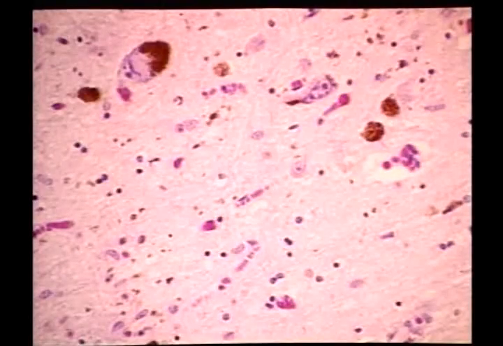In the next slide, we see nerve cells that actually contain a brown pigment called neuromelanin. These nerve cells produce special chemical transmitters such as norepinephrine and dopamine. We're going to talk about those in a little bit. Neurons come in different sizes, different shapes, and have different materials stored within them.